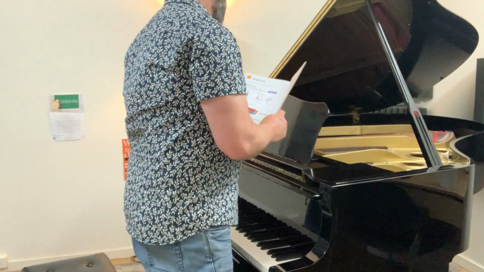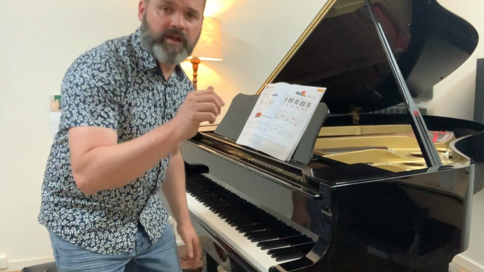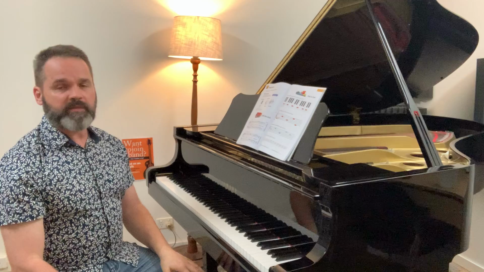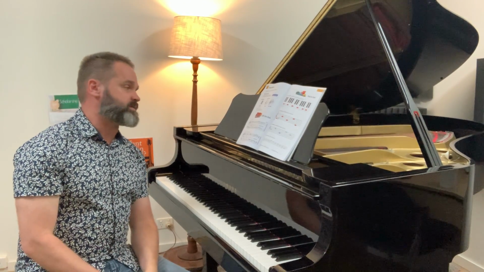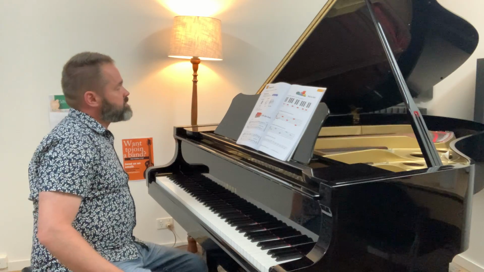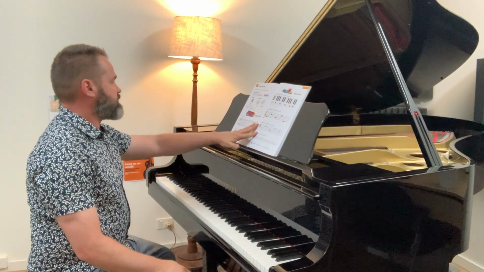So I think that's 3 ways of remembering it. Alphabet, A to B. Finger numbers, 1 to 2. Or seeing them on the staff, line to space, space to line. 3 ways you can remember what a second is, or a step. So step equals a second.